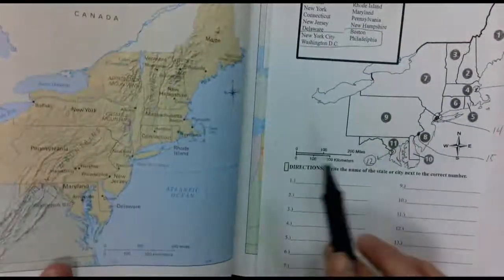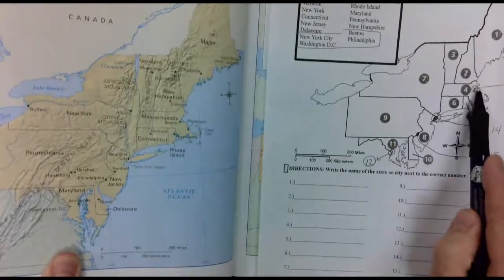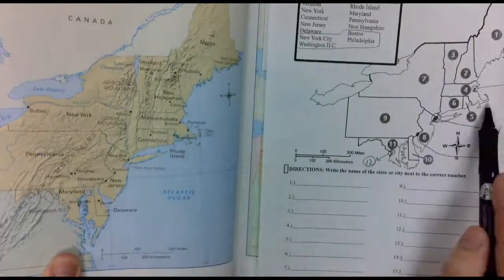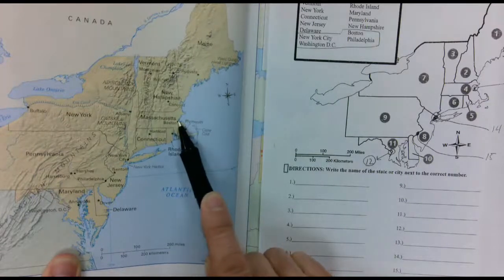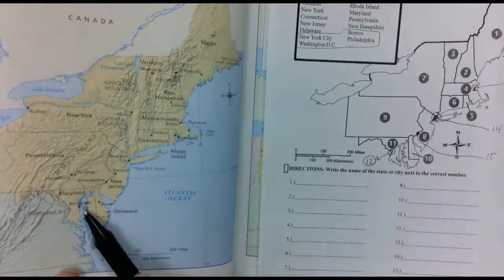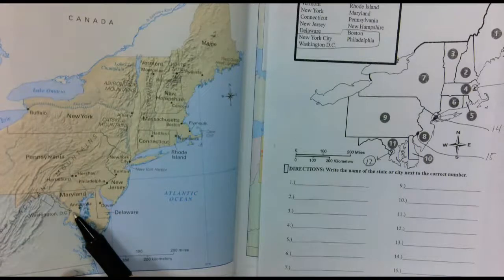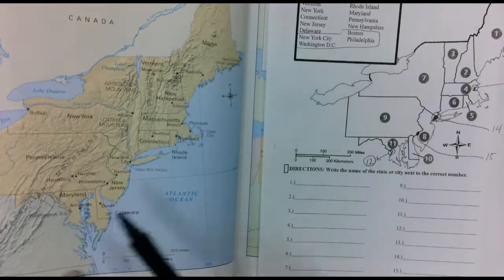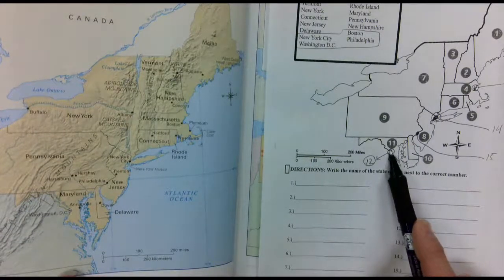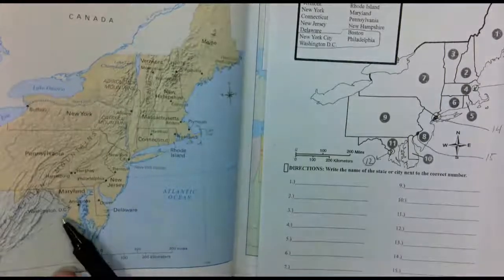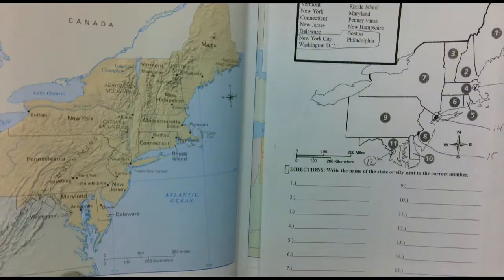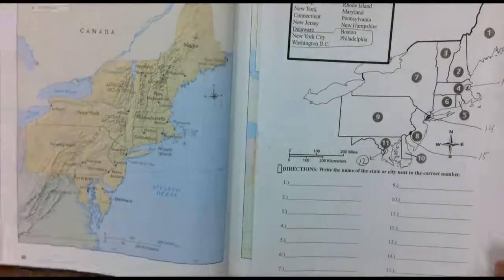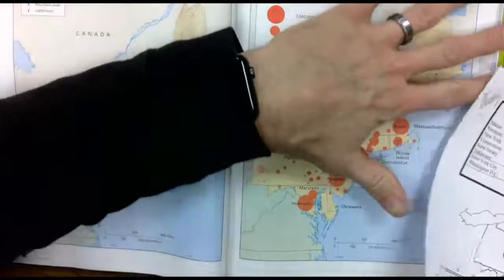Now, how can I check? Well, there it is. See the little inlet of water there? See the little tail here? I'm matching up these maps, and sure enough, that is Boston. So 13 is Boston. Down here, right here, is Washington, D.C. See the little rectangle there? The capital of our country is not actually in Maryland. It's actually its own District of Columbia, Washington, D.C., Washington District of Columbia. That's your 12.